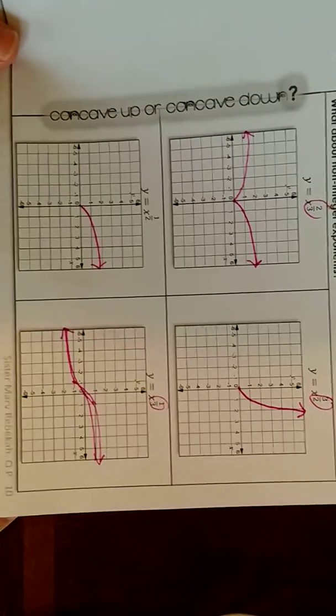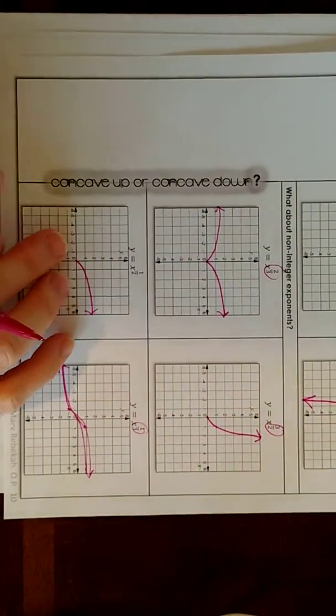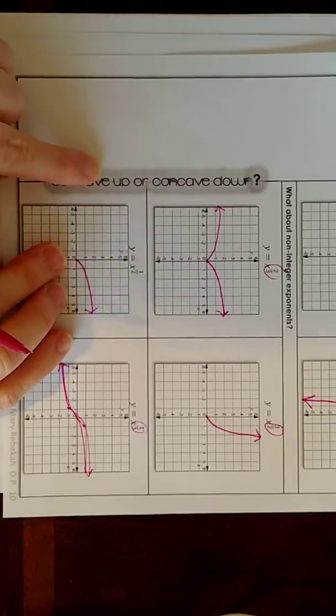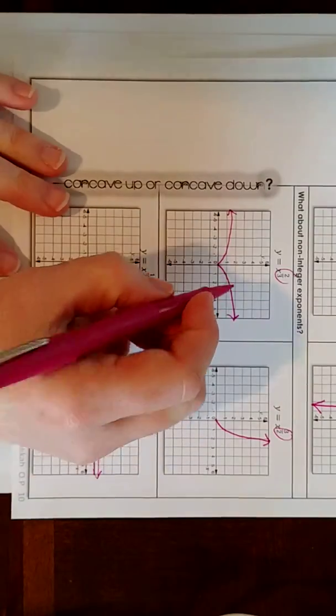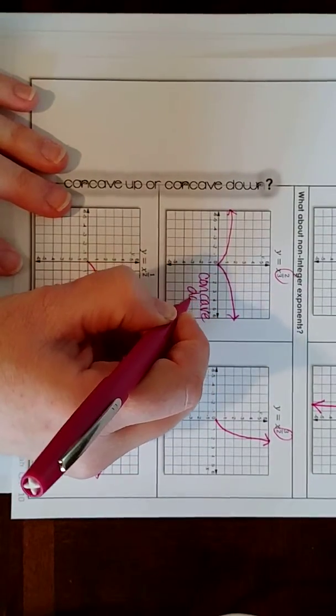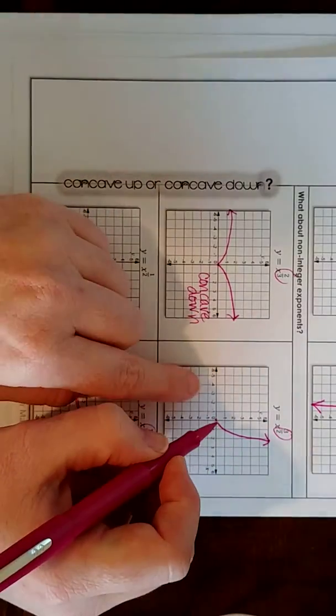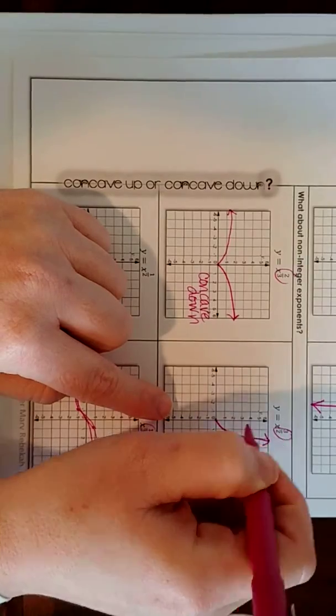All right, so here we've got our 4 graphs, and what we want to notice is, are they concave up or concave down? So we can see here that this graph goes out like this. This is concave down. This one, however, is like a cup. All right, so it's going to fill up.